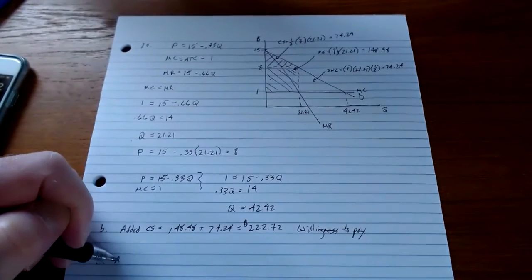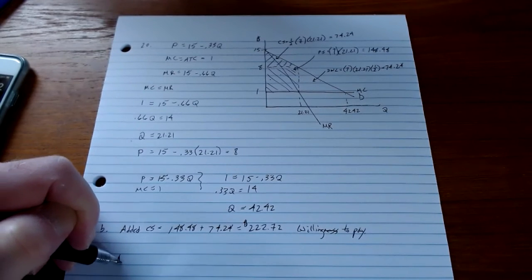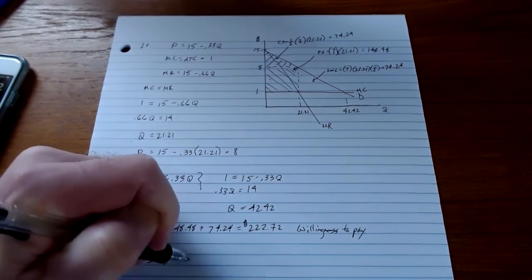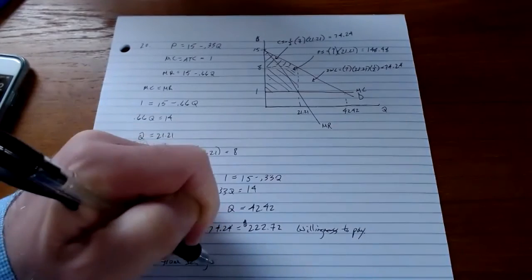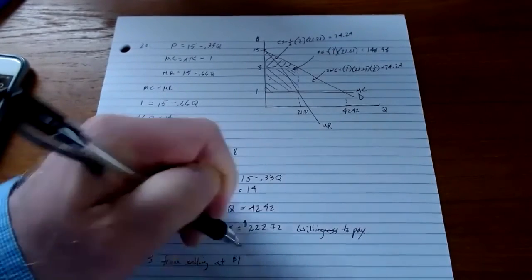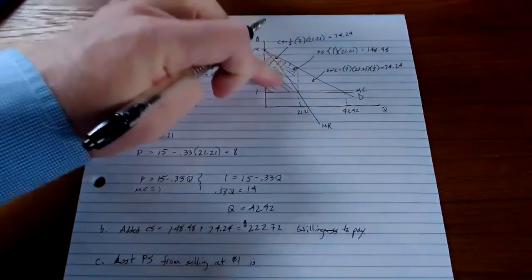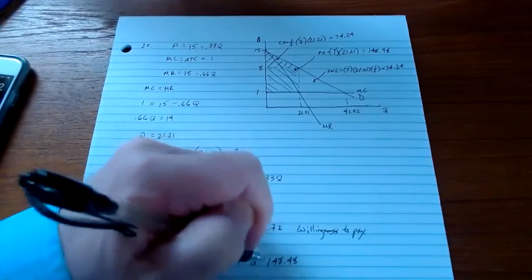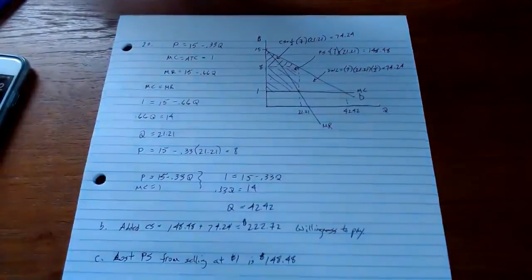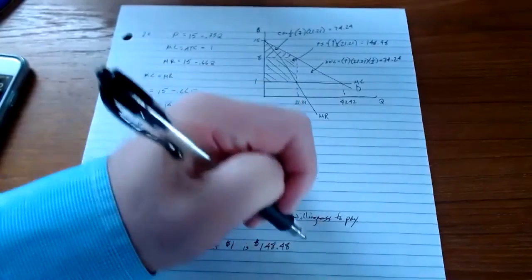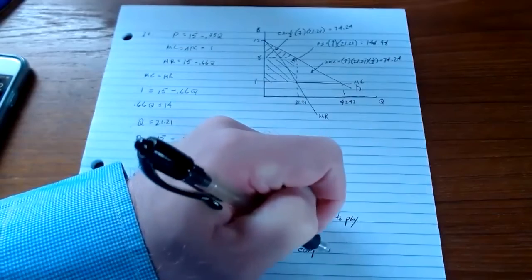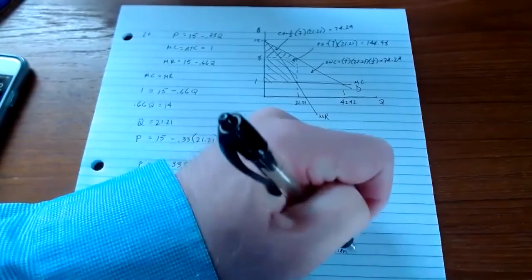And so the lost producer surplus from selling at a price of $1 is this area, $148.48. Okay, and that's the compensation required to get the firm to lower the price to $1.